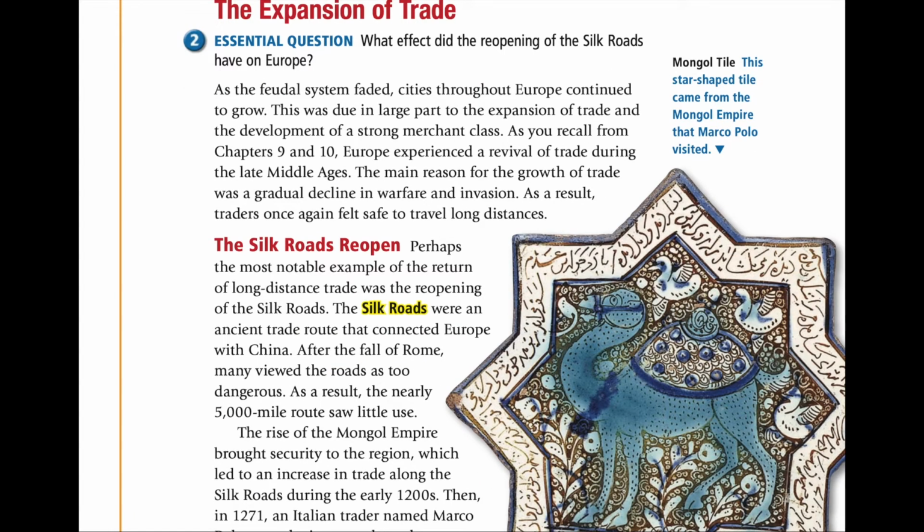The expansion of trade. Essential question. What effect did the reopening of the Silk Roads have on Europe? As the feudal system faded, cities throughout Europe continued to grow. This was due in large part to the expansion of trade and the development of a strong merchant class. As you recall from Chapters 9 and 10, Europe experienced a revival of trade during the late Middle Ages. The main reason for the growth of trade was a gradual decline in warfare and invasion. As a result, traders once again felt safe to travel long distances.